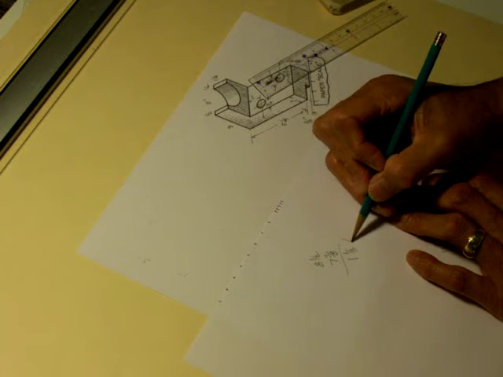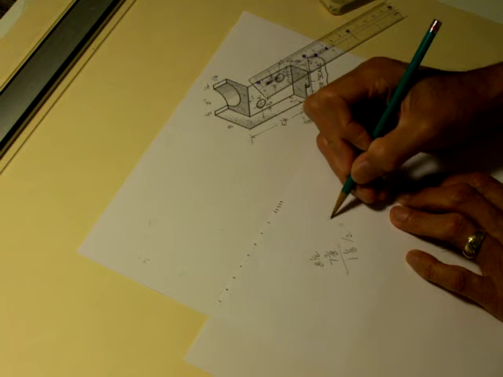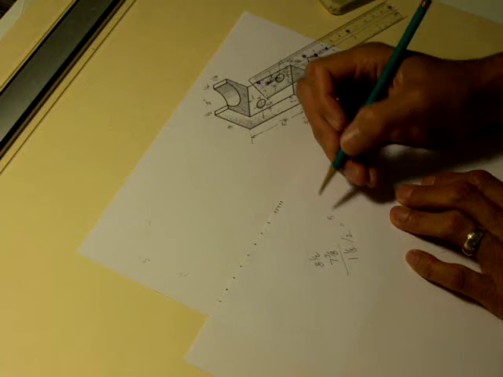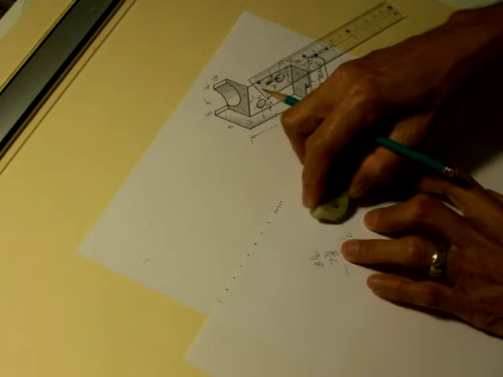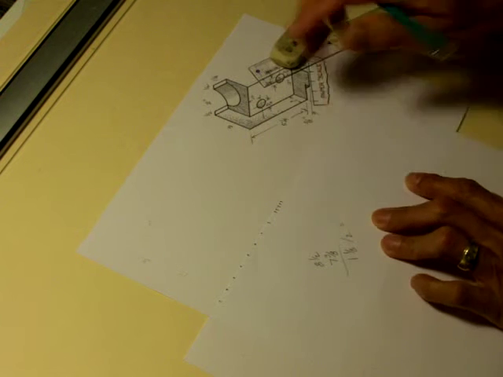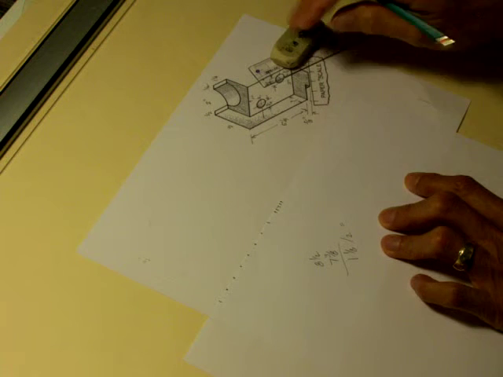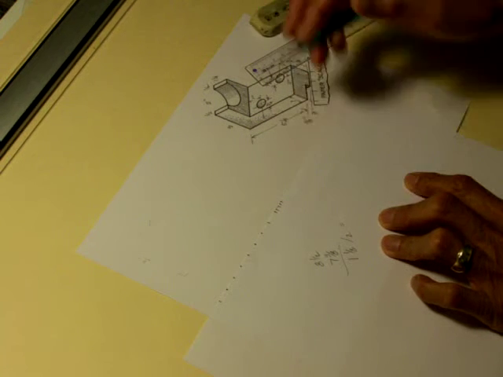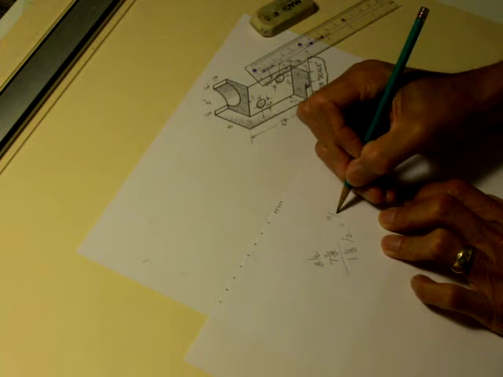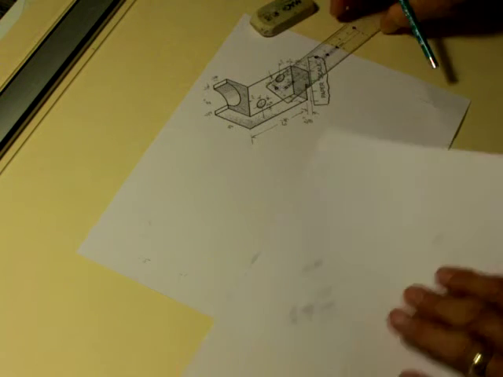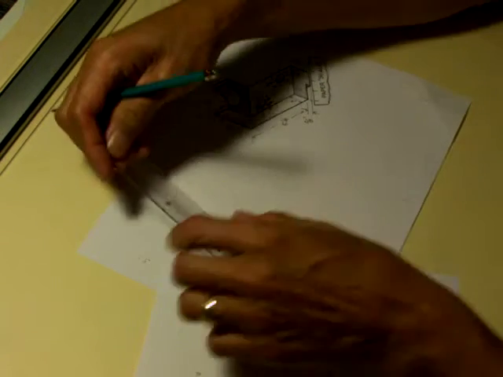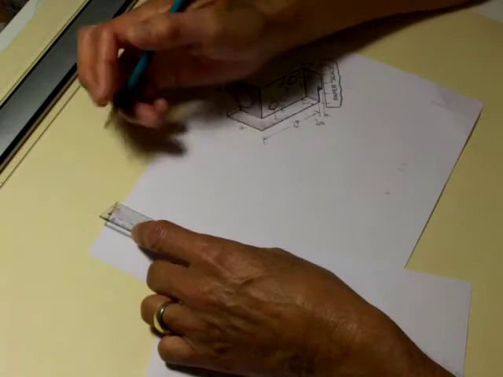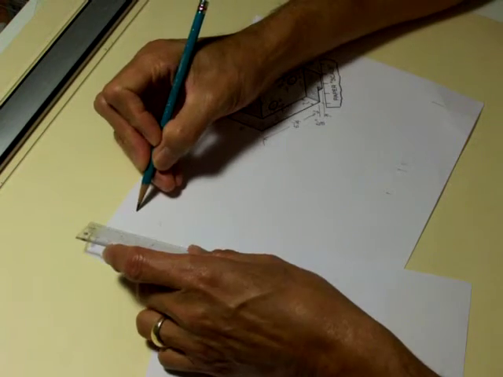So I can divide that by 2, and that would give me 5/8. No, that's not true. If I'm dividing 1/8 by 2, I'm going to have to go to 16ths. So I've got 9/16 of an inch, which isn't necessarily hard to measure. It's just 1/16 more than a half.